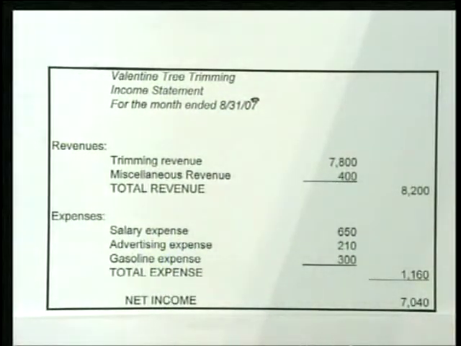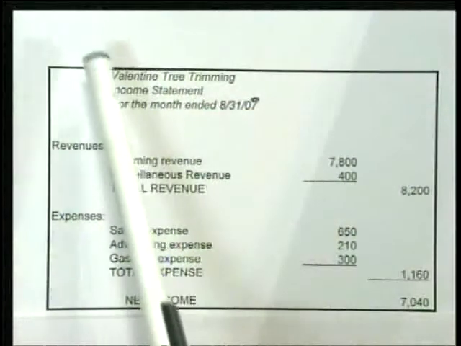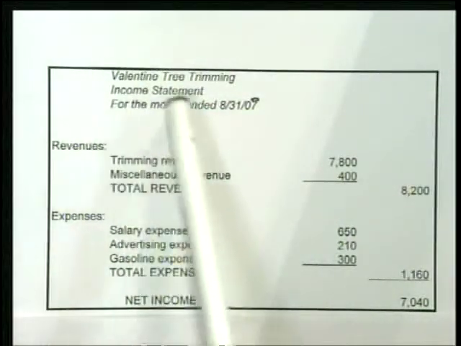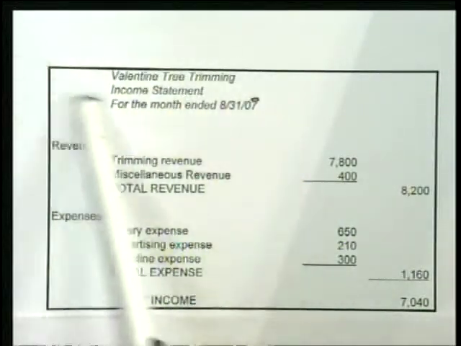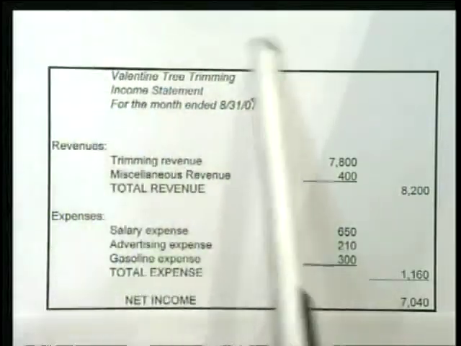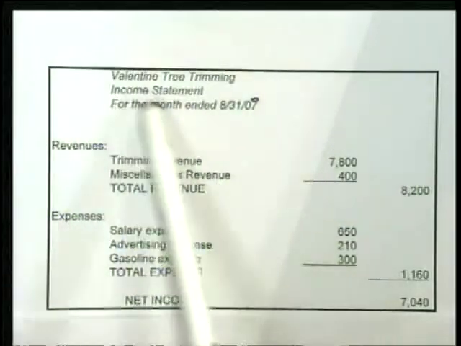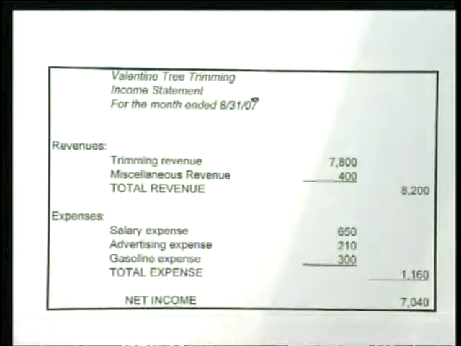Okay. We know the income statement is the first one we have to prepare, correct? Notice that I headed this up correctly with the name of the company, the name of the statement, and for the month ended. Make sure you do that. Don't get lazy and not do that or get in the habit of neglecting that. Okay? Couple things I want to point out on financial statements. I may have pointed some of these out, but that's okay.